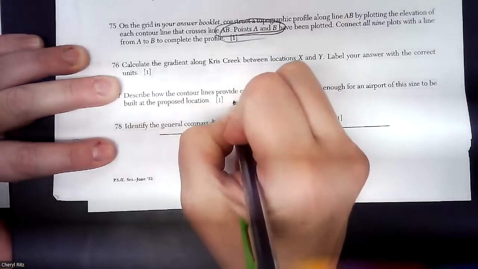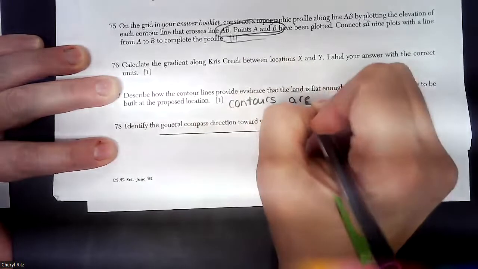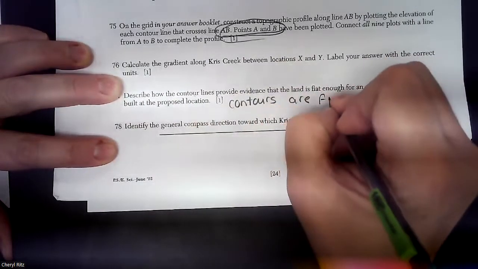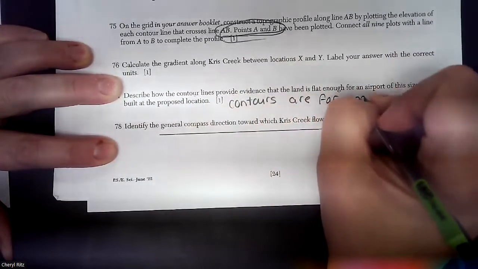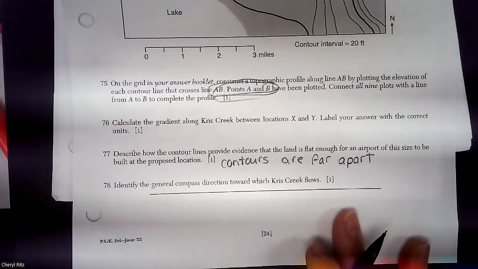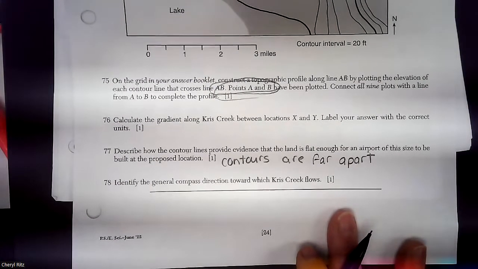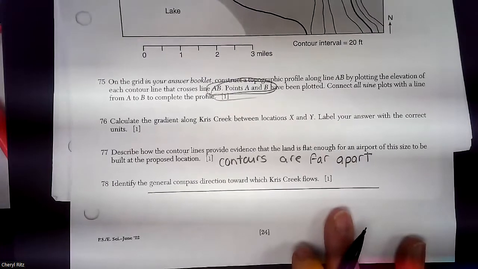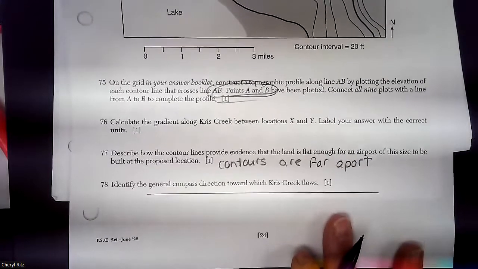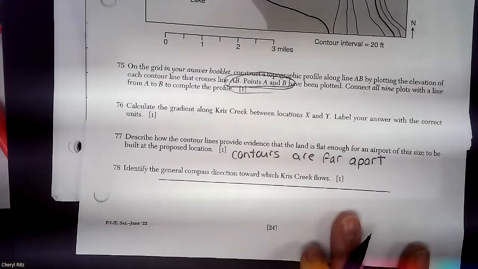You would say contour lines are far apart. Like I said earlier, I'm pretty sure I know what you mean, but I really want you to know what it means to be gentle, and that's that they're far apart. Okay. Easy.